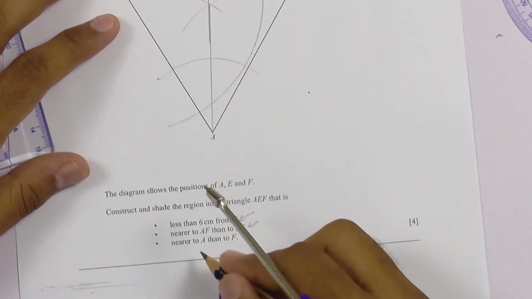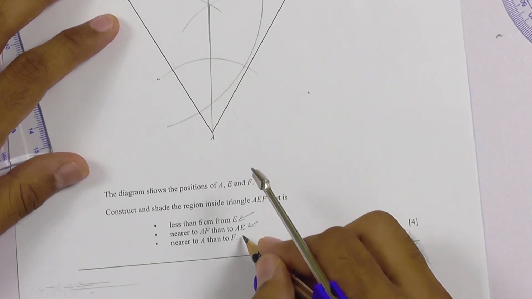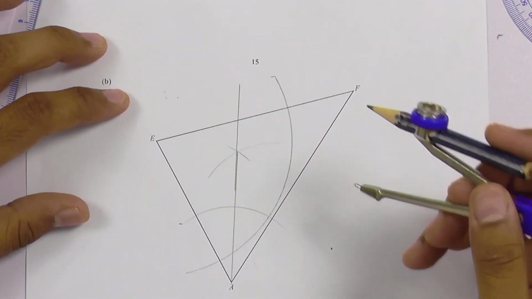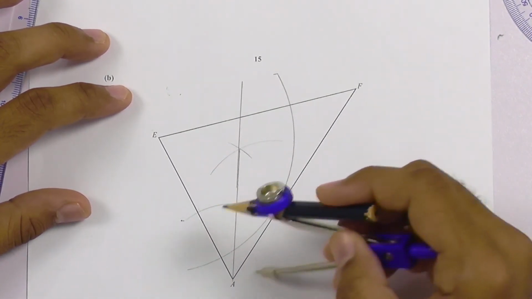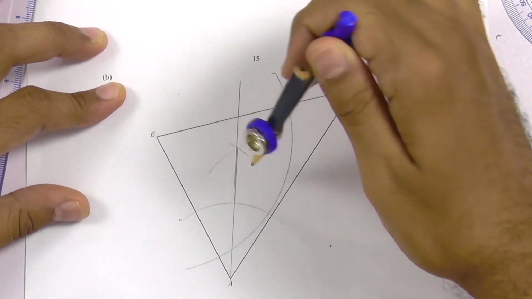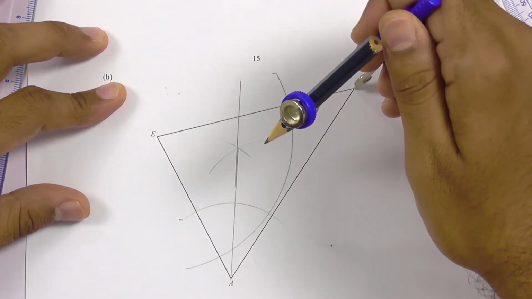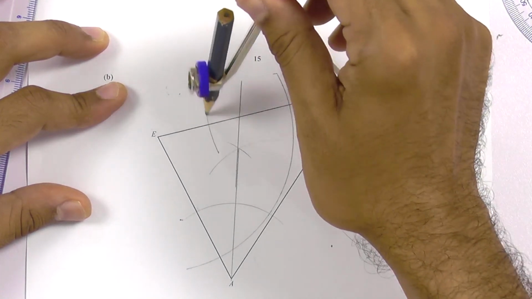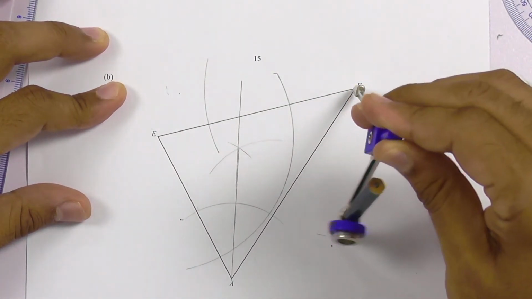Now the next part says nearer to A than to F. So for this part, you need to draw the perpendicular bisector of AF. So what you do is you open up your compass a little more than the center. You draw an arc over here, draw another arc over here.